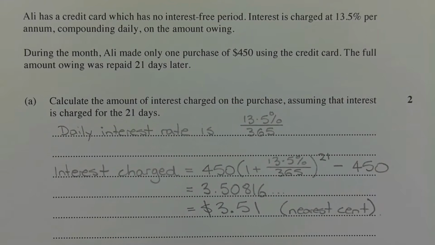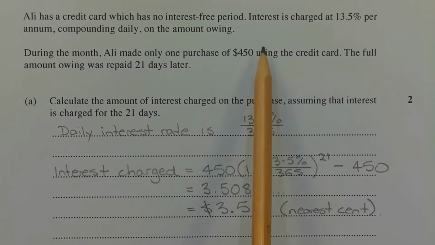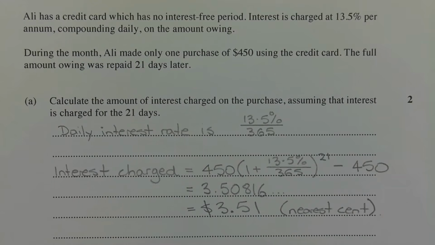So to work out the interest charged on the purchase of $450, we treat the $450 as the principal or the present value. And using the future value formula or the compound interest formula, the interest charged is equal to 450, so that's the principal or the present value, times 1 plus 13.5% over 365 in brackets to the power of 21.